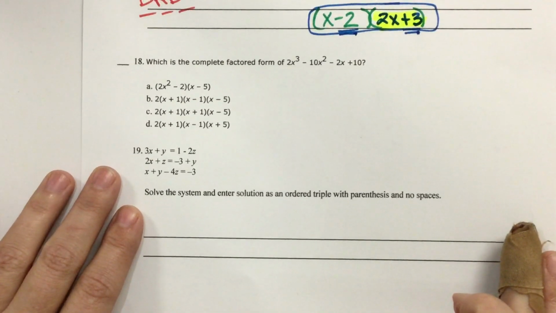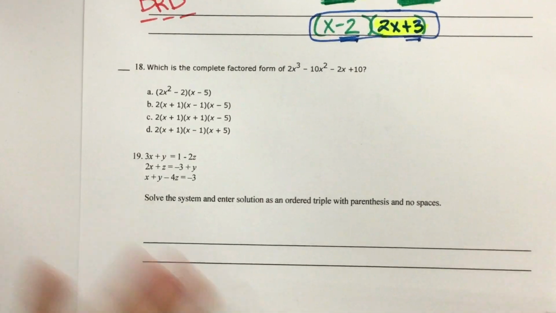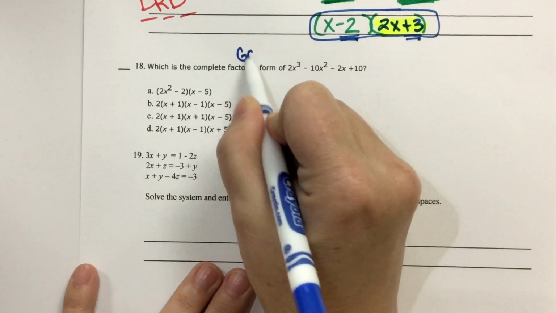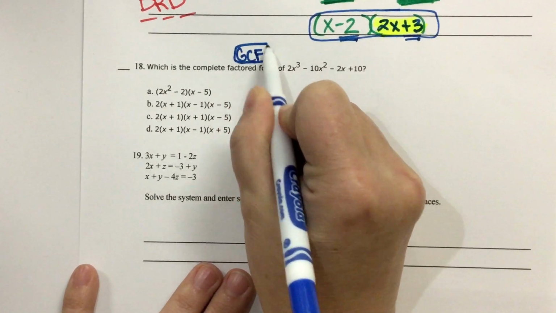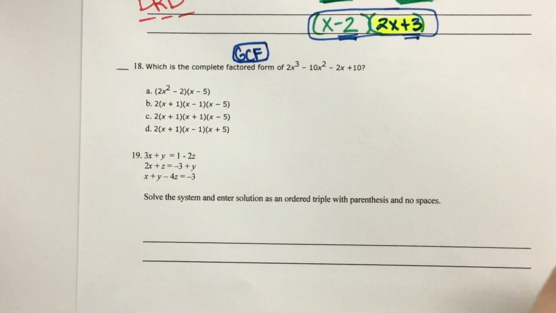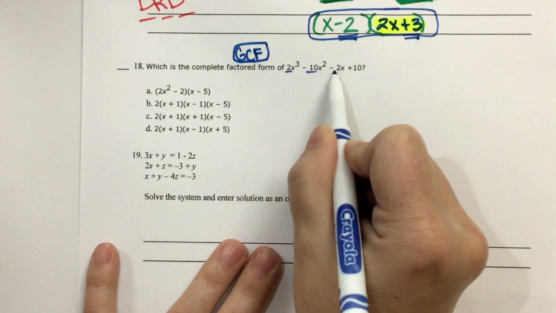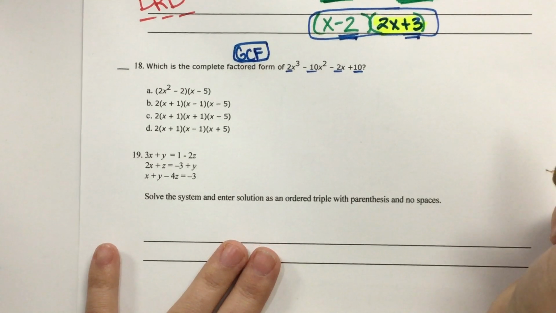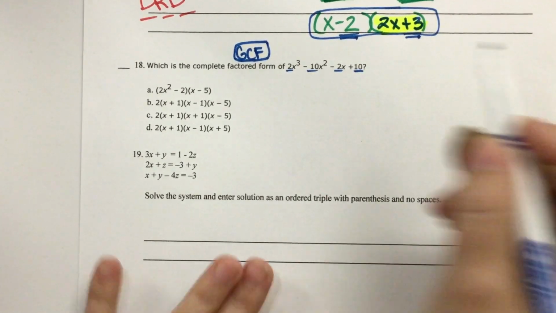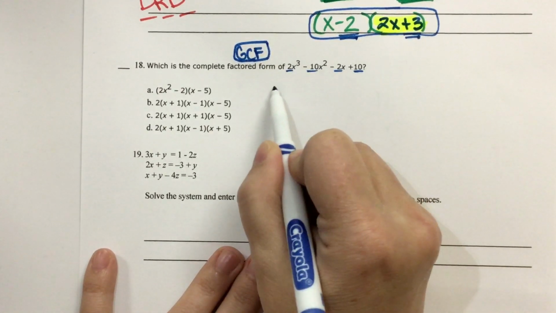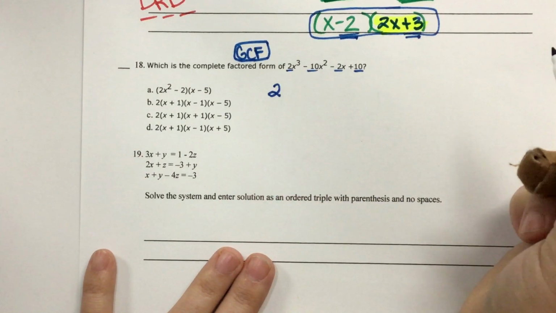All right, this one here. So my first rule of factoring is to always look for a GCF. So I've looked every time today since we've been factoring. And is there anything that can go into 2, 10, 2, and 10? 2. All even numbers can be divided by 2. So 2 can go into all of them.